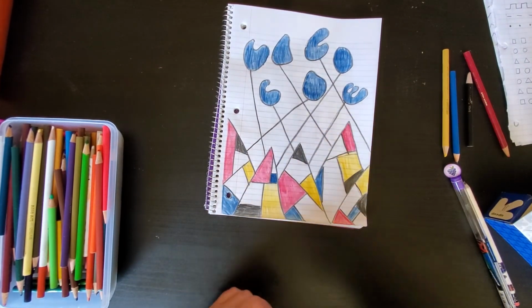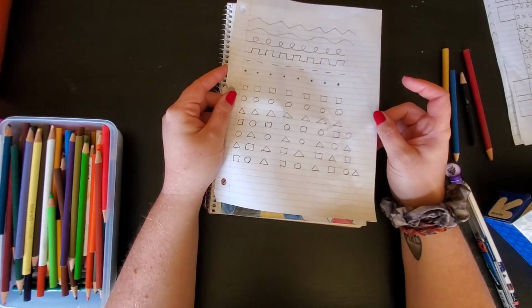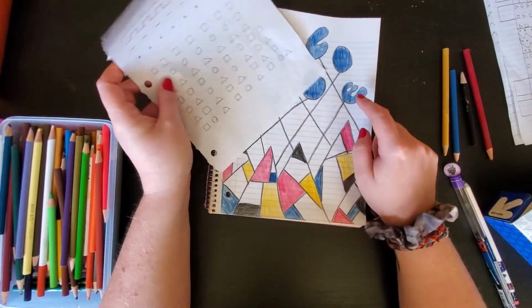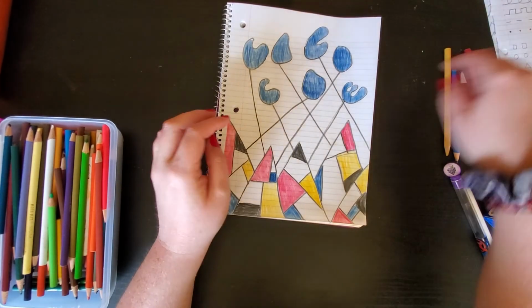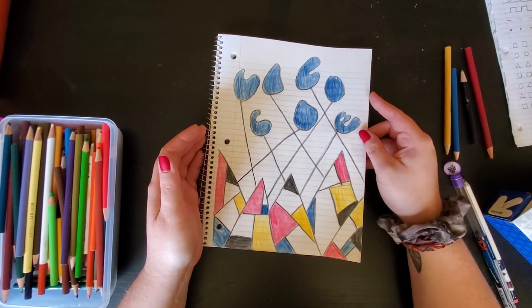And I will always tell you when you can make teeny tiny little shapes, like when we did these patterns, we're making a shape pattern. You can make much smaller shapes than on here. The larger the shapes you work with, the more dramatic your picture is going to turn out to be.